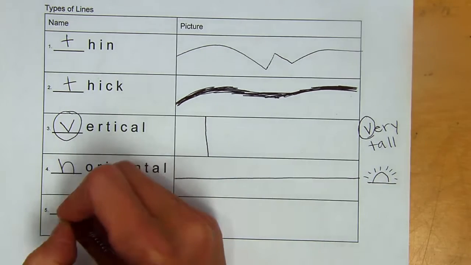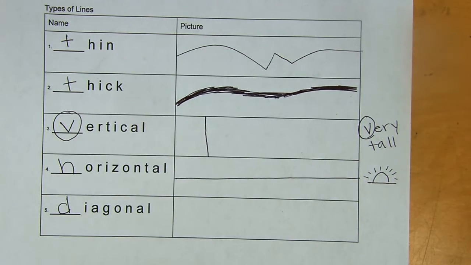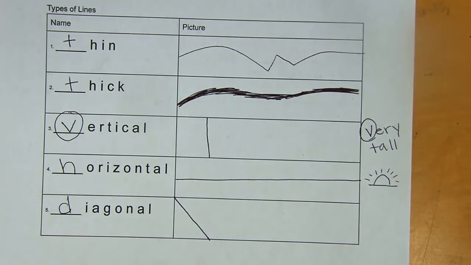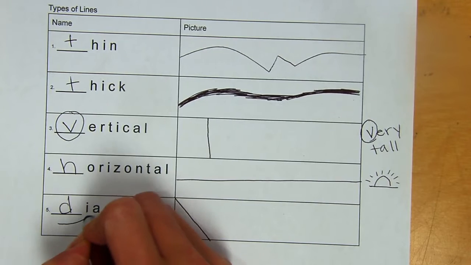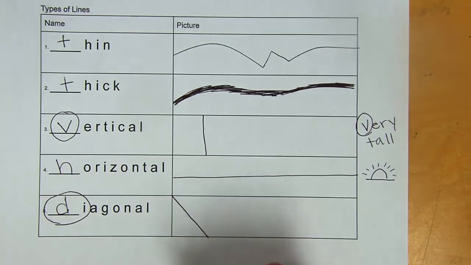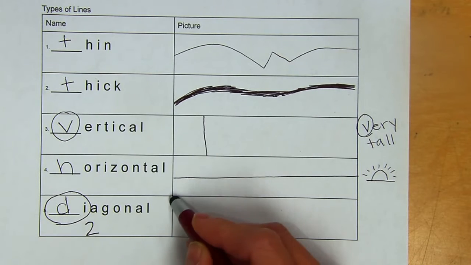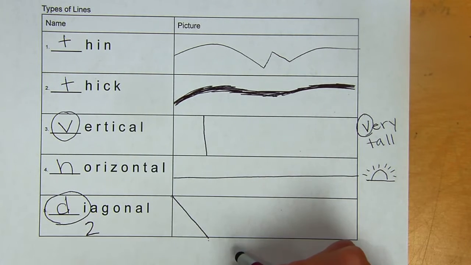The last one on this side is the word diagonal, diagonal. And you're going to go at a slant down or up, it doesn't matter either way, but just do one, otherwise it becomes an X. And I want to tell you, DI, would you circle that? This is a prefix for this word, and this prefix means two. It goes from one corner to another.